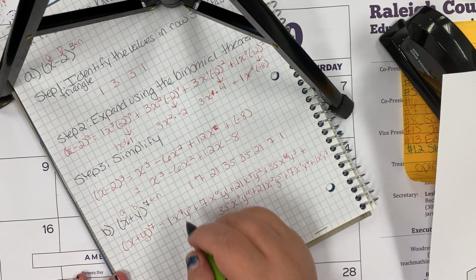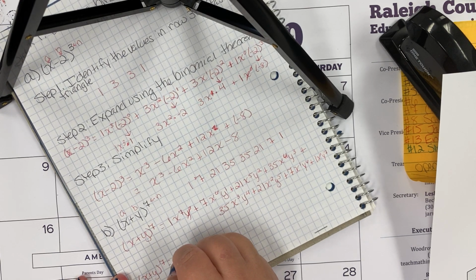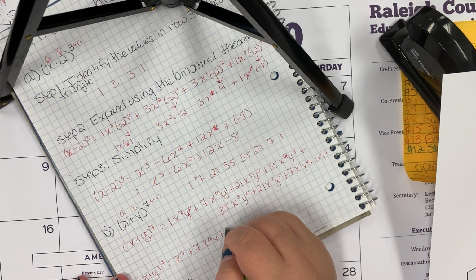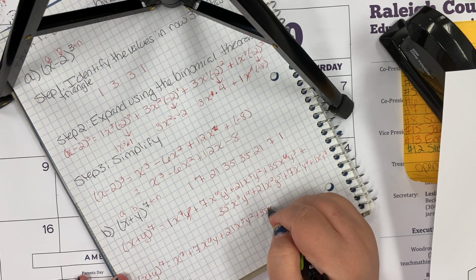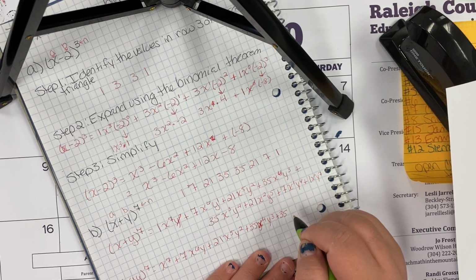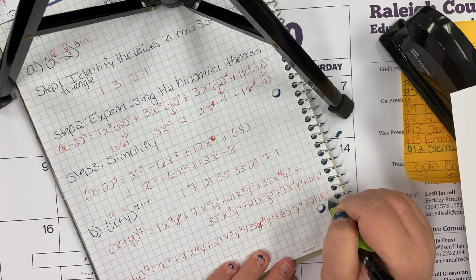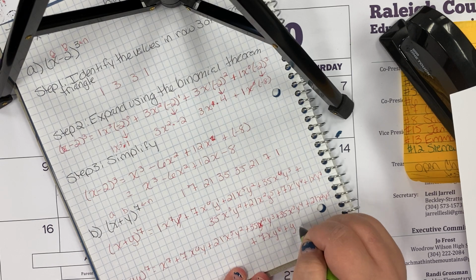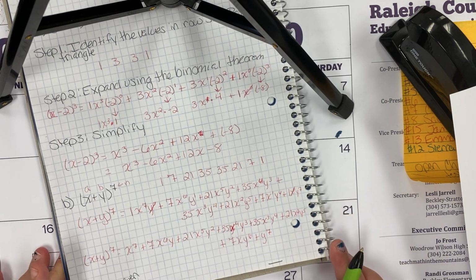Combining that all together, the y is going to go away here. We're just going to have x to the 7th. So we have x plus y to the 7th equals x to the 7th. Then we're going to have plus 7 x to the 6th y, plus 21 x to the 5th y squared, plus 35 x to the 4th y to the 3rd, plus 35 x to the 3rd y to the 4th, plus 21 x squared y to the 5th, and then continuing down here, plus 7x y to the 6th plus y to the 7th, because this x goes away. And that is the binomial theorem.